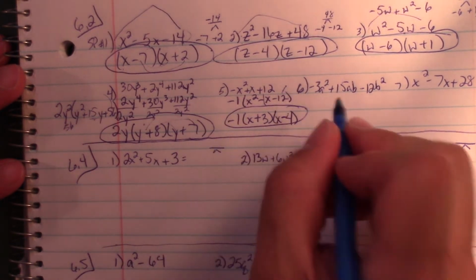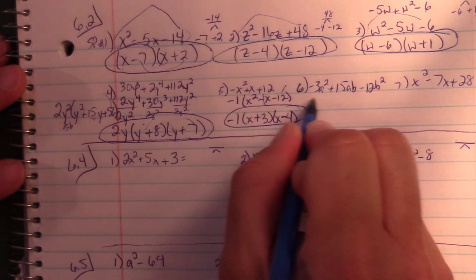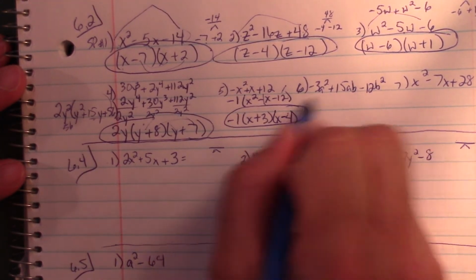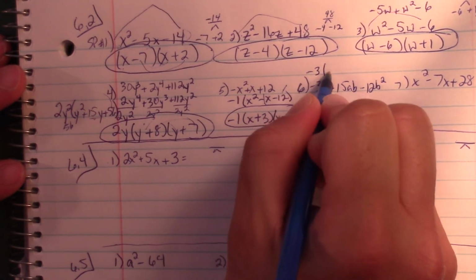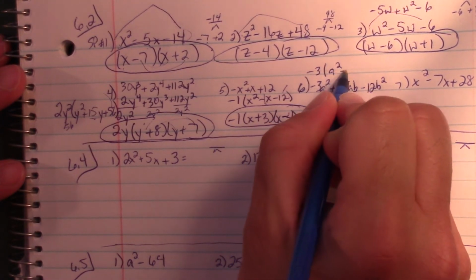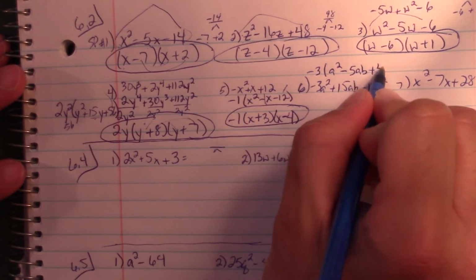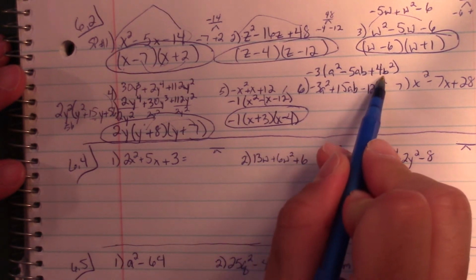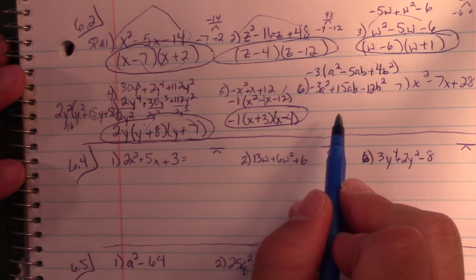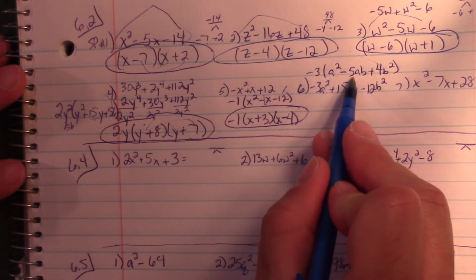Okay. Number 6. Boy, I really should have given myself more room here. The first thing I would do, again, is ask: is there a GCF here? And there is. It's negative 3. I'm going to write it up here. Negative 3 times a squared minus 5ab plus 4b squared. And now I can see, well, 4 times 1 is giving me 4. I'm going to either have to use 1 and 4 or 2 and 2, and 2 and 2 is not going to give me this 5 here.